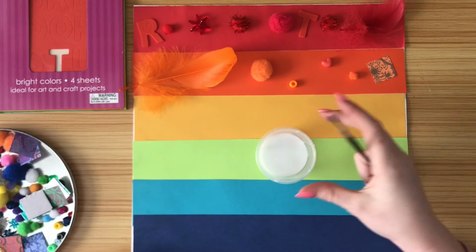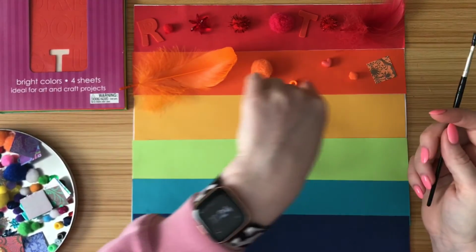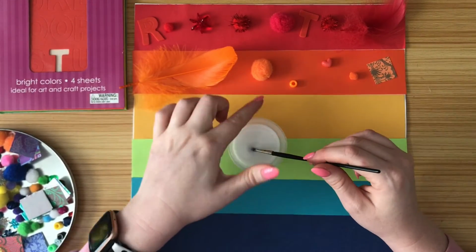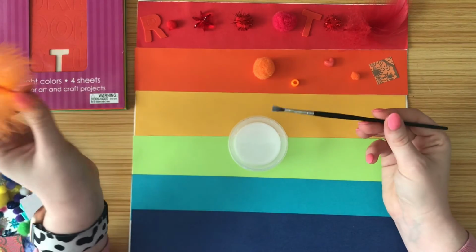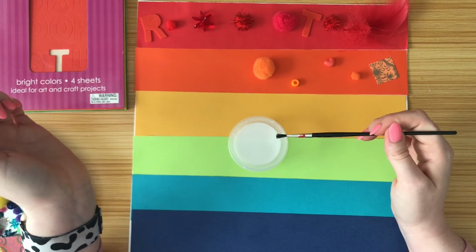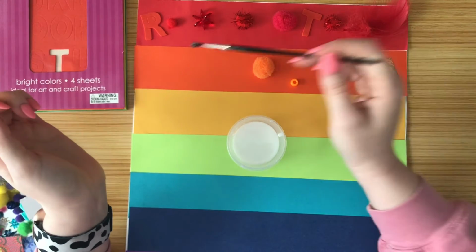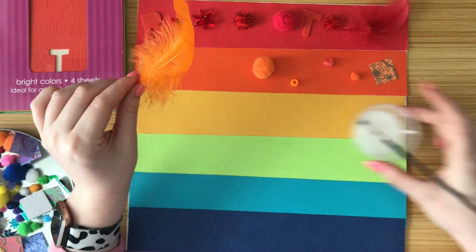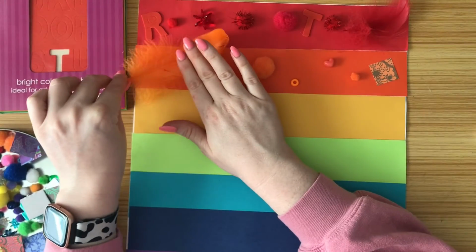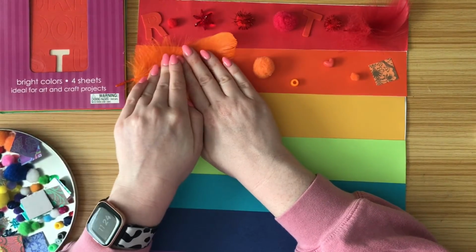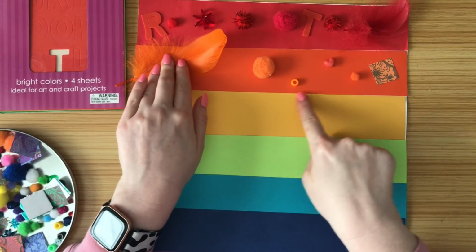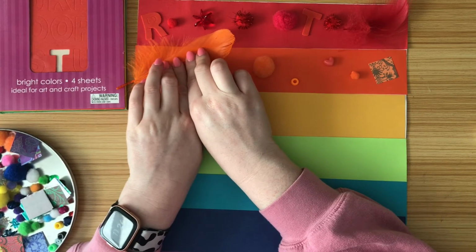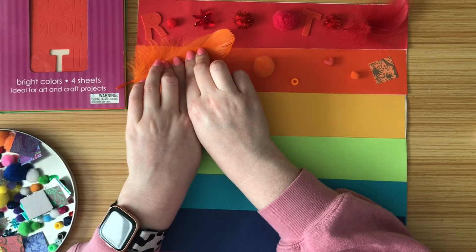And I'm gonna go ahead and just speed up me gluing all of these objects down. But just as a reminder, whenever you're gluing these objects down, we're gonna pick it up, drip, drip, wipe it on the lip of your glue cup, and dot, dot, not a lot, because we do not need a lot of glue. And then we're going to press our object down and count to 10 for each one of your objects. So I'm gonna go ahead and do that for my orange section, and then I'll be right back to show you what I will do next.